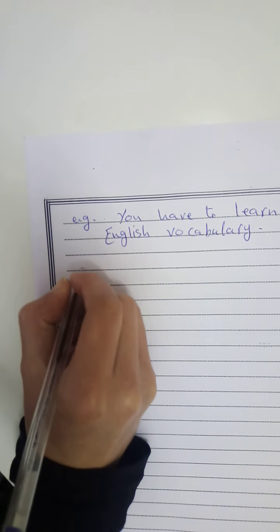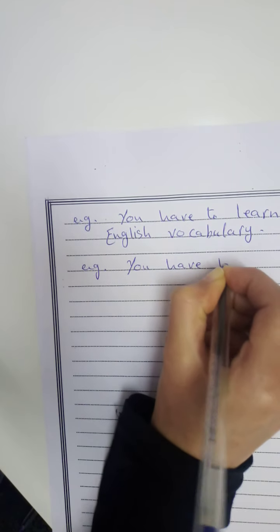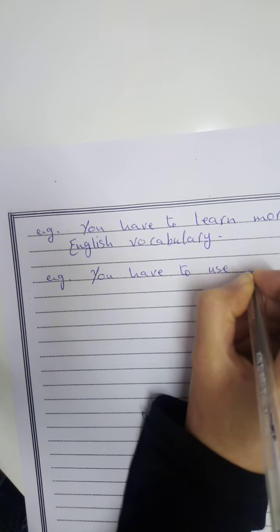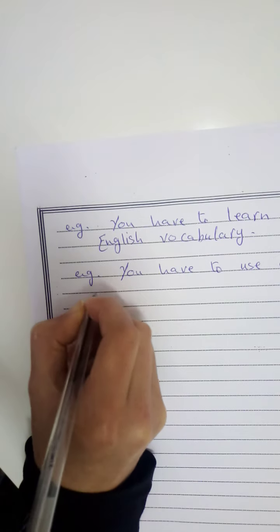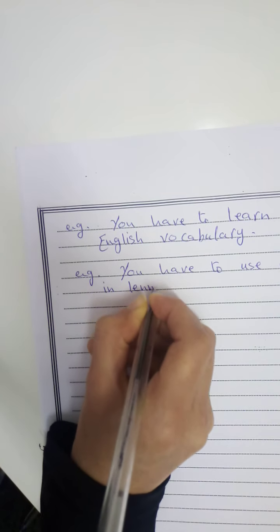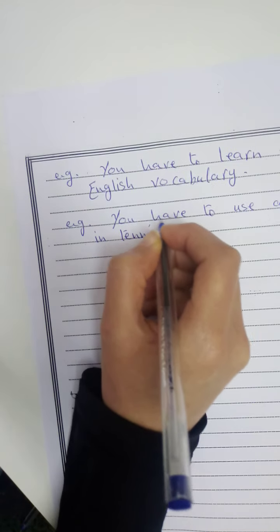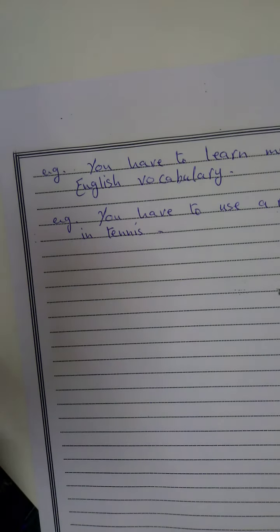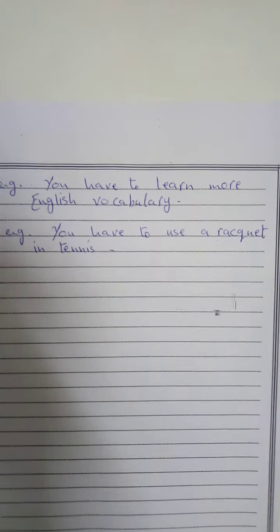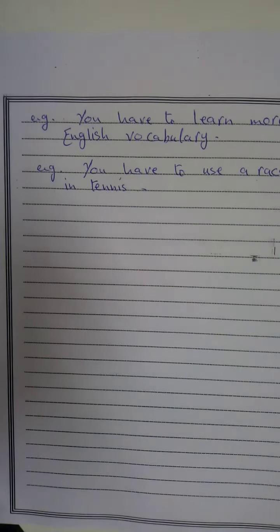Another example, you have to use a racket in tennis. Without a racket, we cannot play tennis. You have to use a racket in tennis. It's a rule. It's an obligation. It's not a choice. You have to do it.